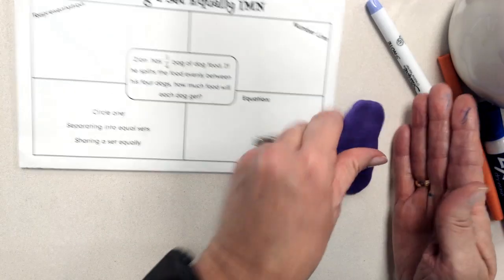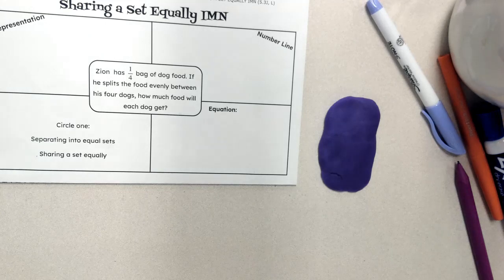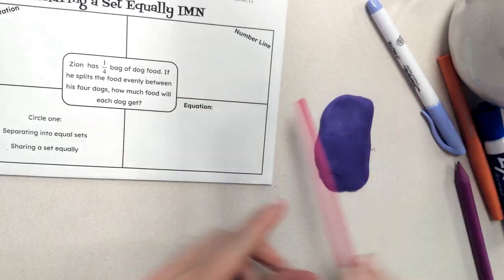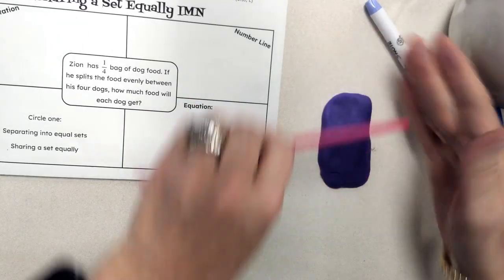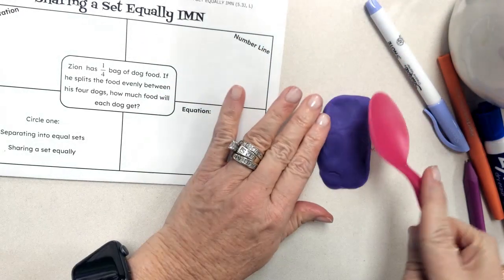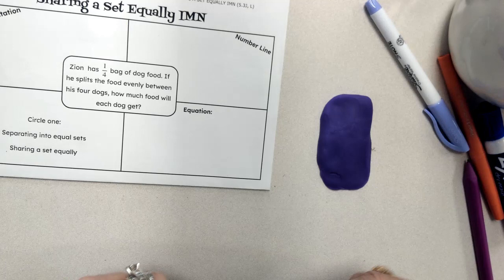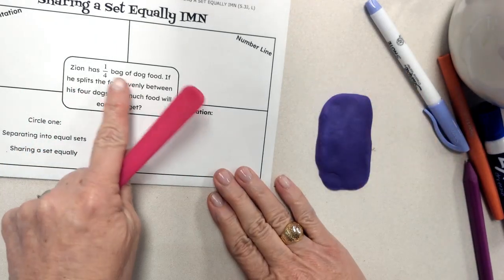Okay, and if you have one of your cutting tools, you can use that. Alright, so I'm going to make this look a little bit more like a bag. Kind of square it up a little bit. Okay, so there's my bag. Alright, this represents the entire bag of dog food.